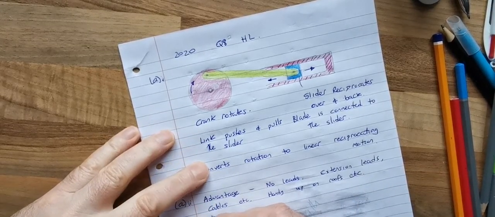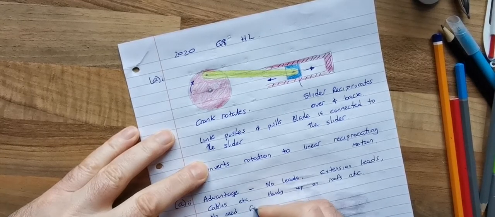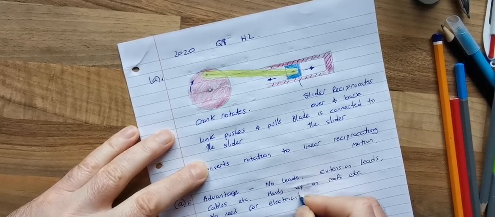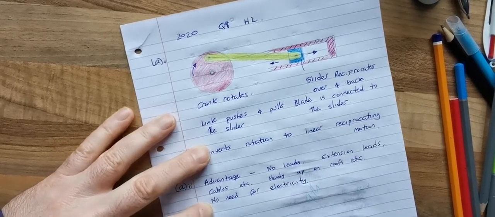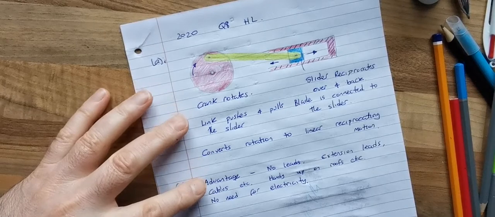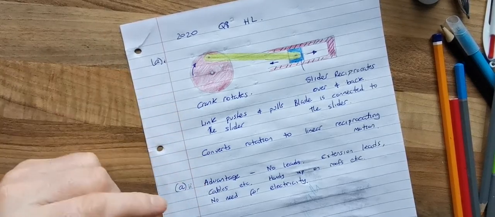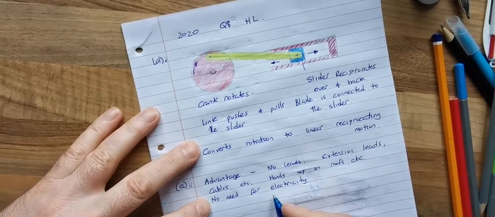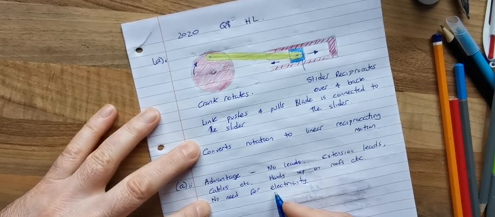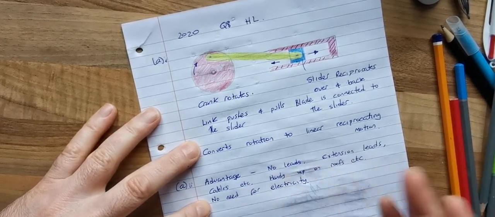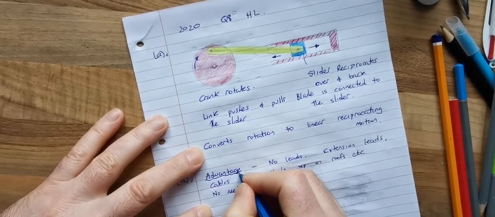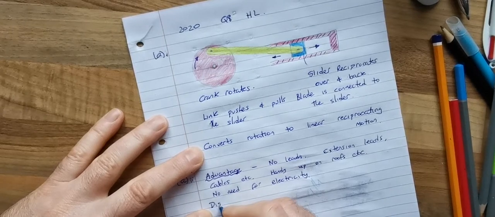And a huge one here is there's no need for electricity. So if you're out on a building site, what's called a greenfield site, where there's no electricity connected up, if you're building a timber frame house, obviously you need your tools charged, but you don't need electricity for them. Okay, so they're the advantages.